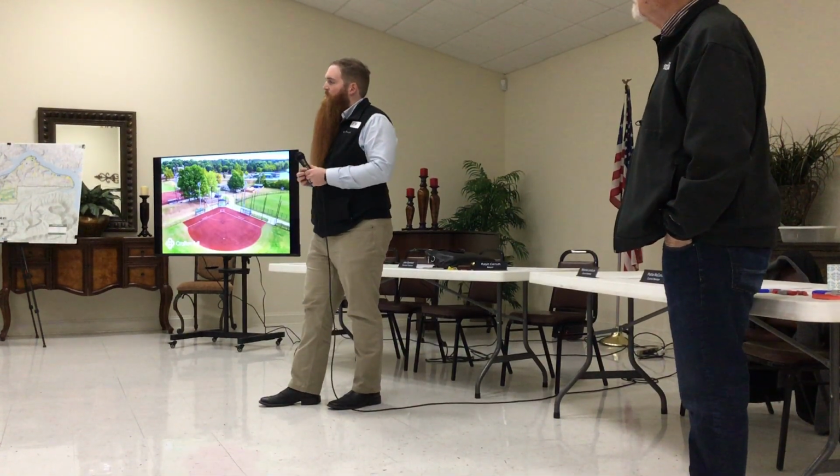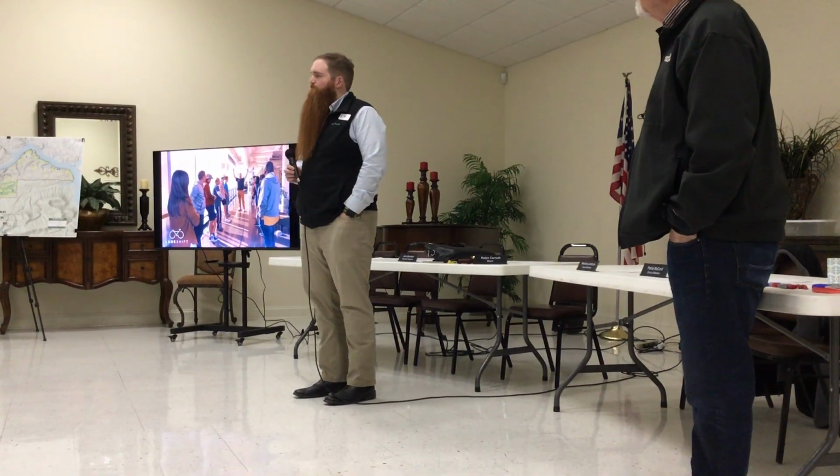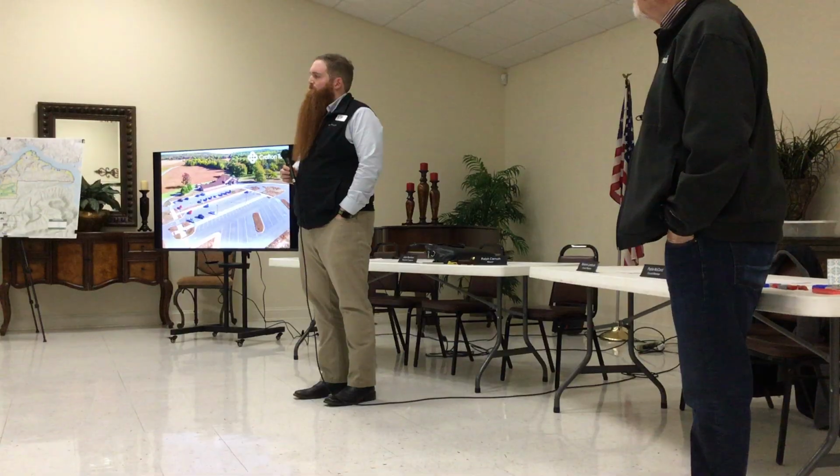In zoning, how does zoning work? I know that a number of homes within Diamond Head are now Airbnbs.